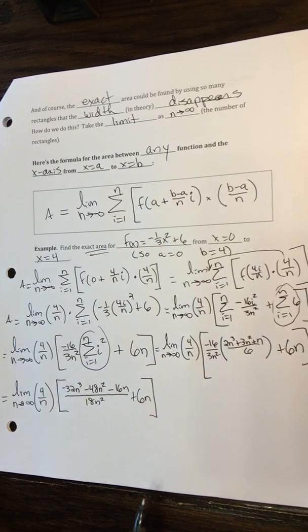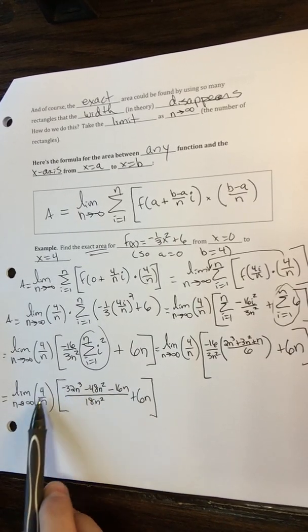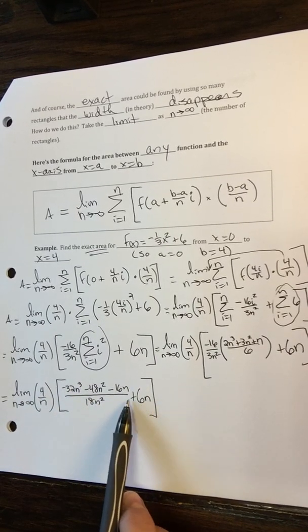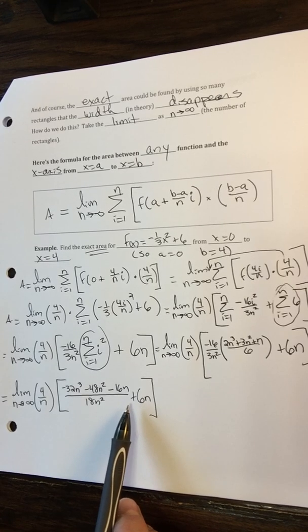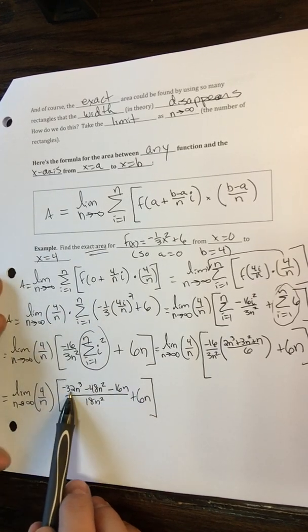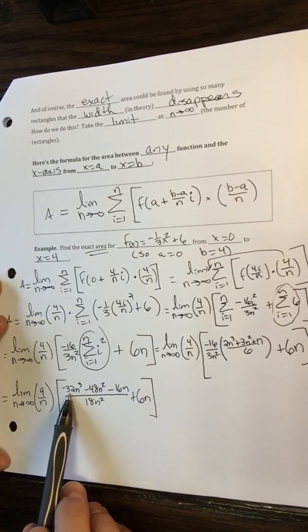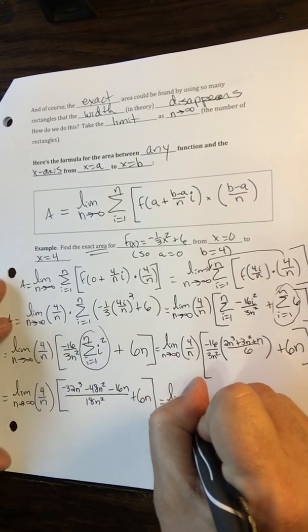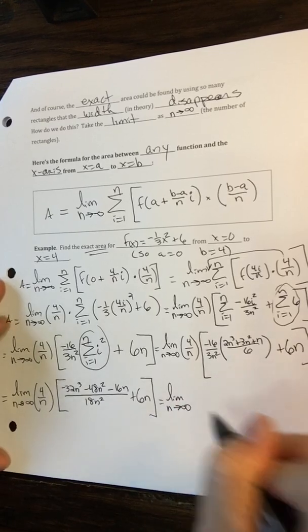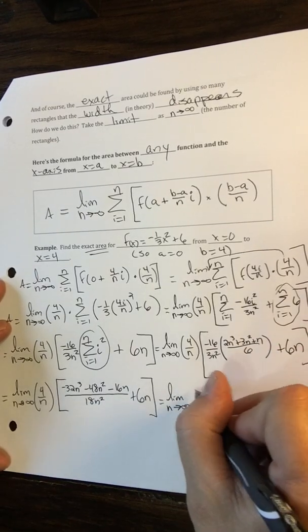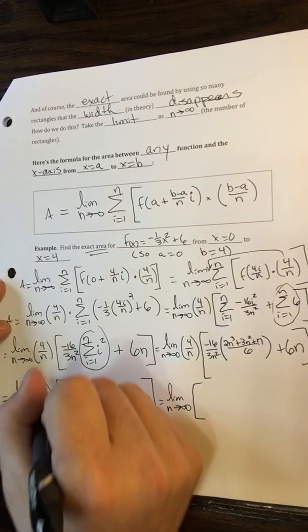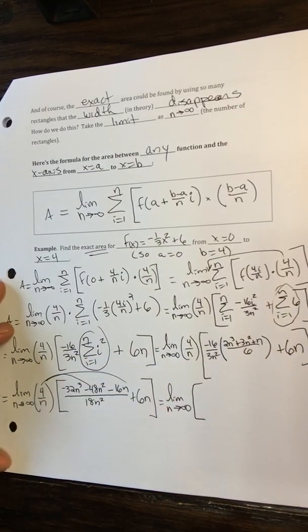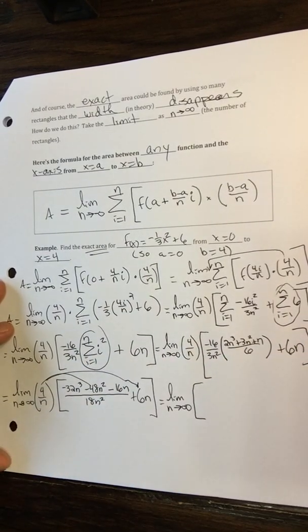Now it's going to be a lot easier to distribute this 4 over n, and it goes to both of them. There is a plus here still. This will be the limit as n approaches infinity. There's no sigma anymore, right? So now I'm just going to have one bracket because I'm going to distribute this 4 over n to both of these, that being the second one right there.